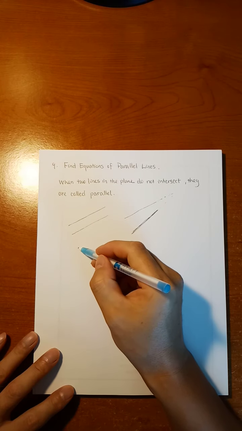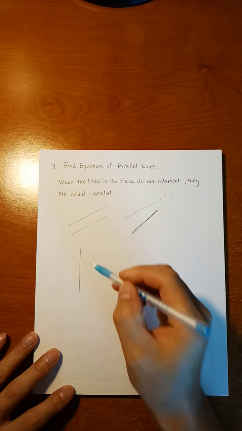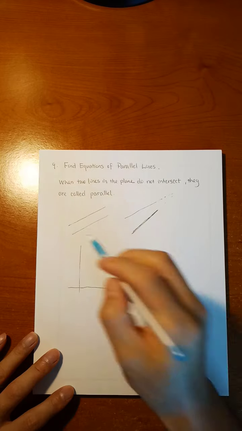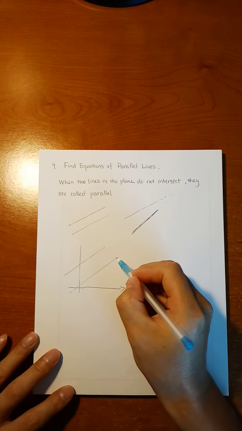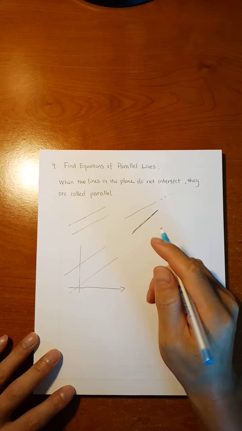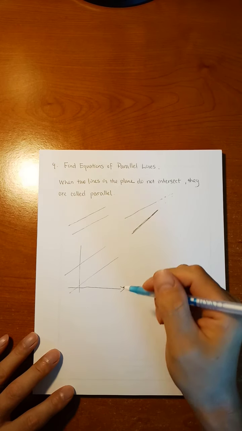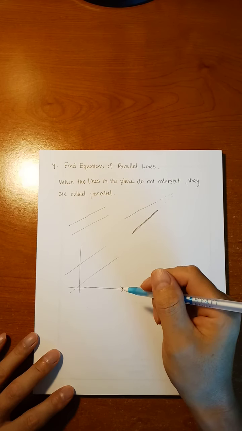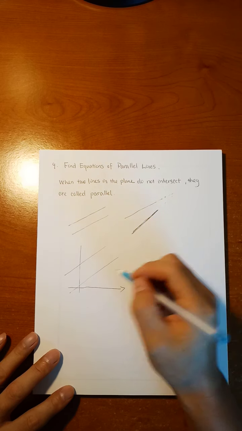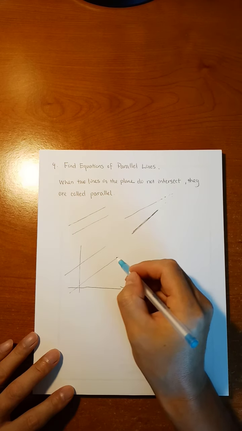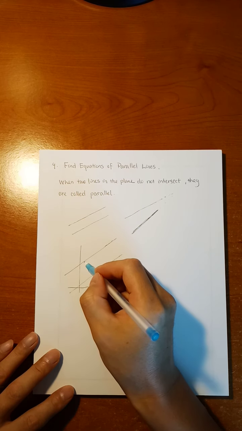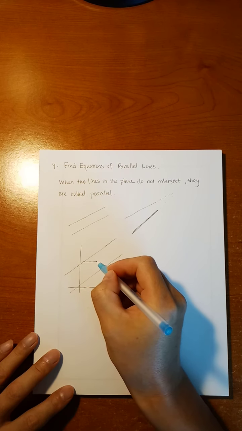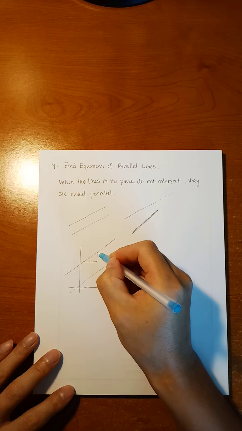Okay, so now let's see if we place two parallel lines in the same xy plane, the coordinate plane. We're looking for the equation of parallel lines, and we want to see what quantity controls this property. Remember that we have run and rise.